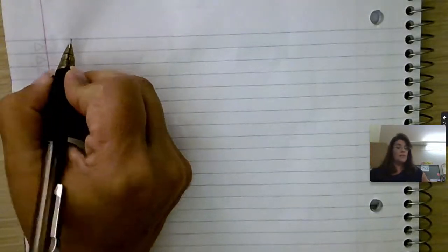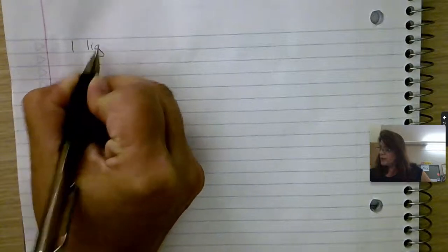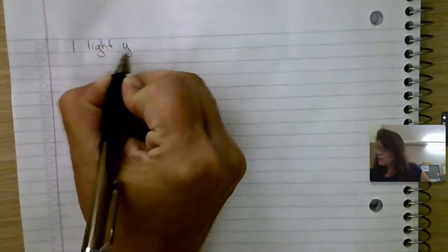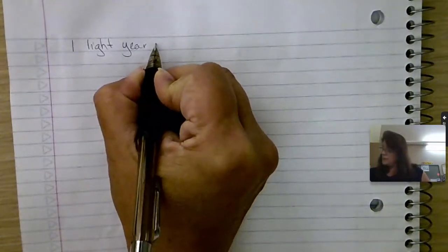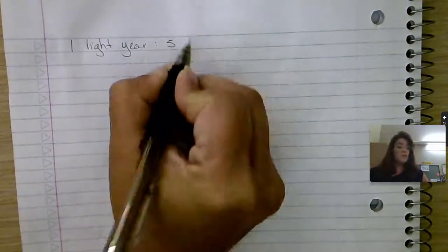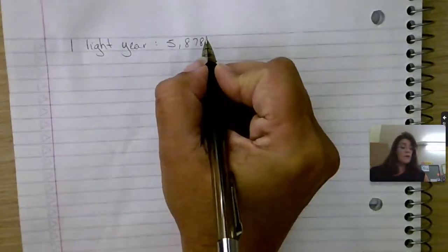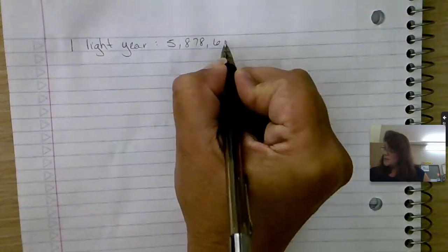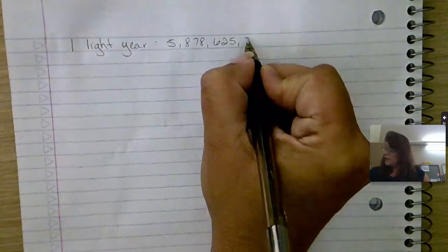1 light year. You guys know that this is actually a measure of distance, not a measure of time. So it's how far the light can go in a year.